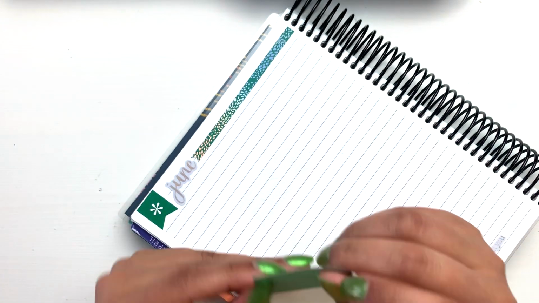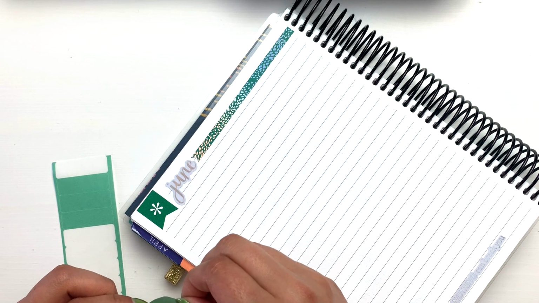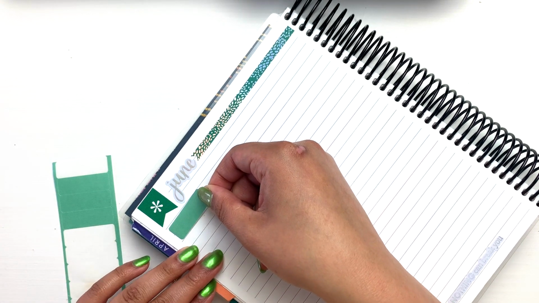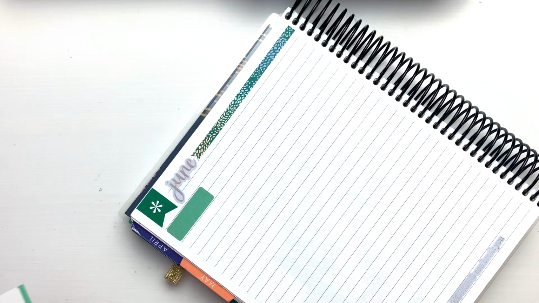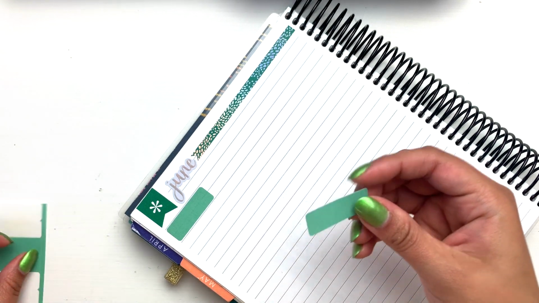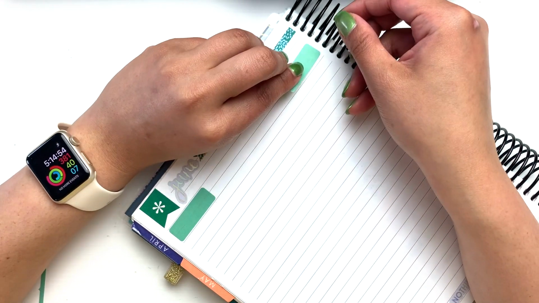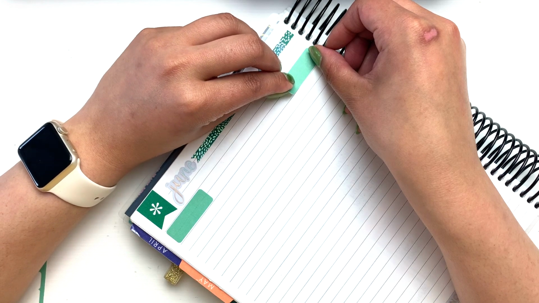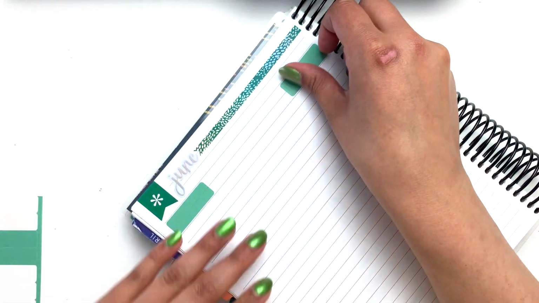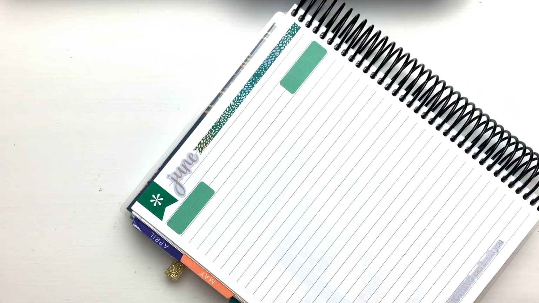For my main categories, I'm going to be using these event stickers from Erin Condren. I've probably had these stickers since 2015. They're really, really old, but I refuse to throw away stickers. I definitely find and make use of a lot of different stickers, and I try to get creative with them as much as possible. So I'm going to place these two here, and then work on adding my list before I add the other two at the bottom, depending on how long my list will be.